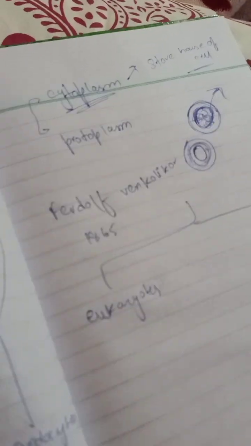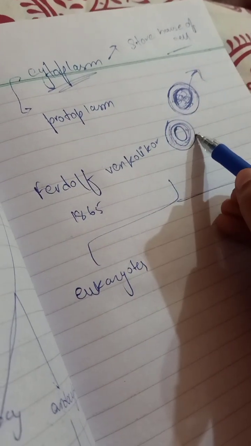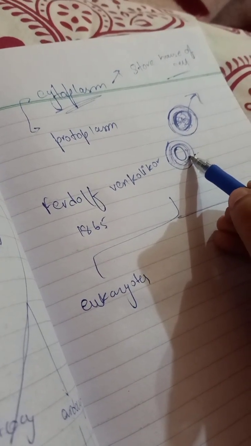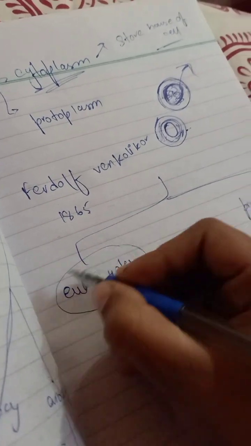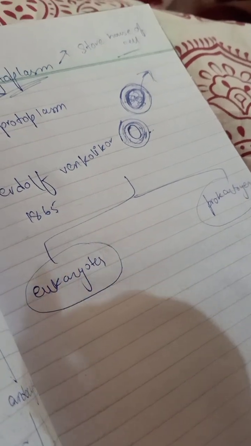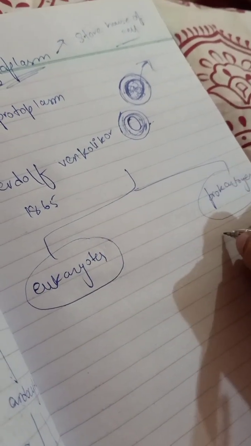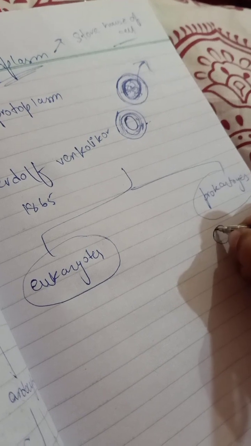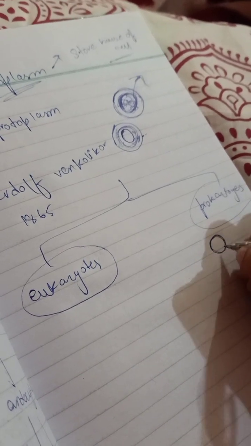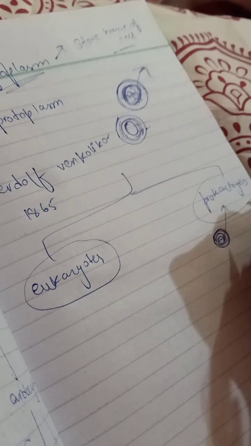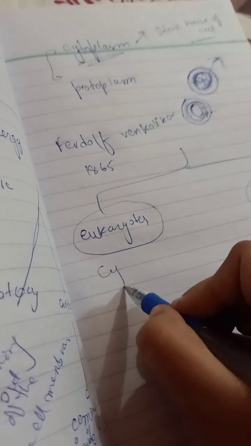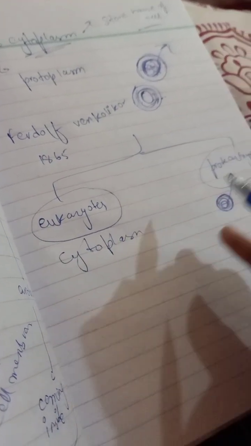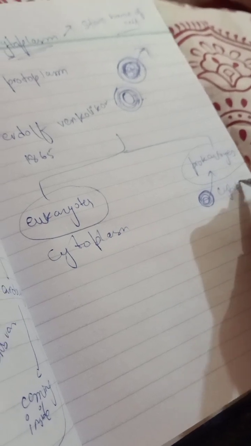They said that the cytoplasm is present in both types of cells, eukaryotes and prokaryotes. As you all know, eukaryotes have a cell membrane and a nuclear membrane too, so between them we have the cytoplasm. In prokaryotes, the material inside the cell membrane is also called cytoplasm. So eukaryotes have a nuclear membrane and cell membrane, and the material between them is the cytoplasm, and prokaryotes also have cytoplasm.